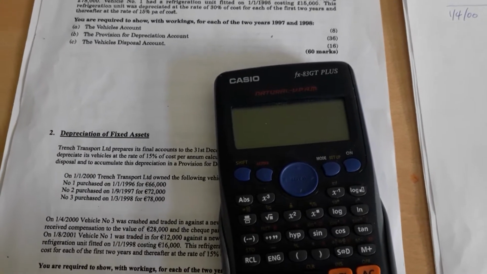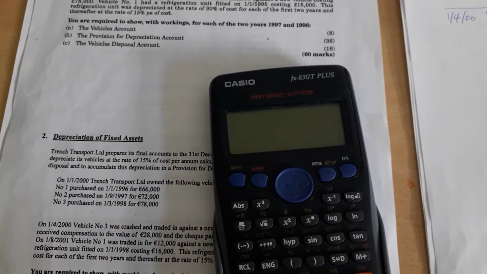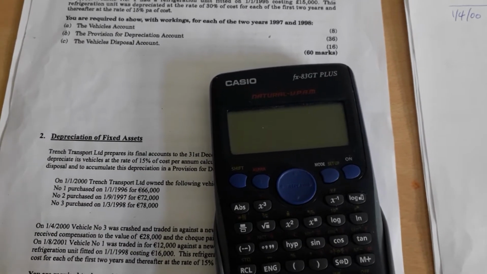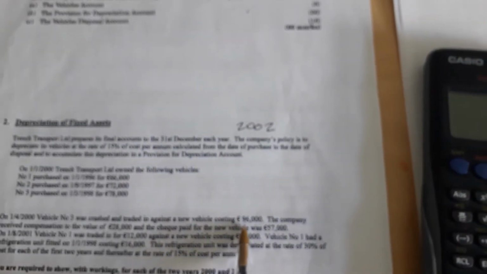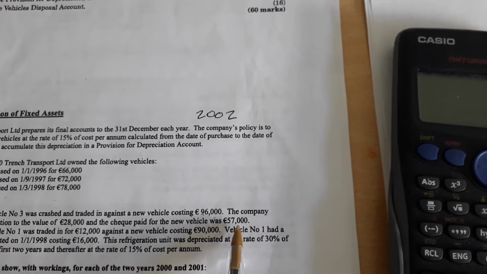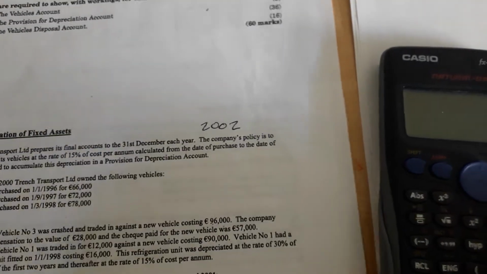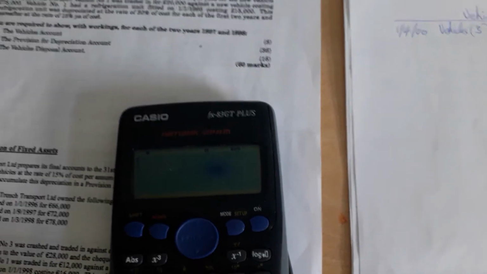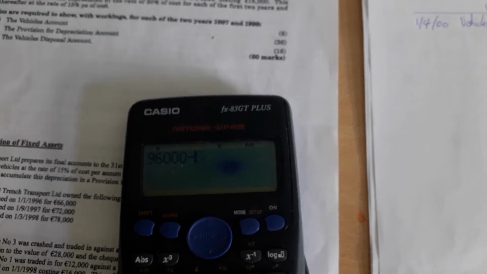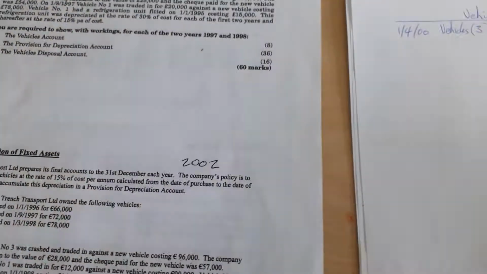So that means that the garage that they bought the new vehicle from gave them a trade-in allowance. In other words, they kept the old vehicle and they gave them a discount on the price of the new vehicle. So if the price tag was 96,000, as we see here, but the check that we wrote, or the business wrote, was 57, that means the discount was 96,000 minus 57,000. So let's look at that. 96,000 minus 57,000. 39,000 was the trade-in allowance, 39,000.